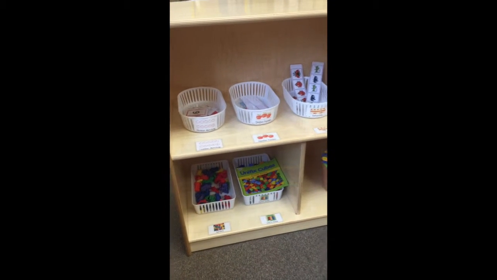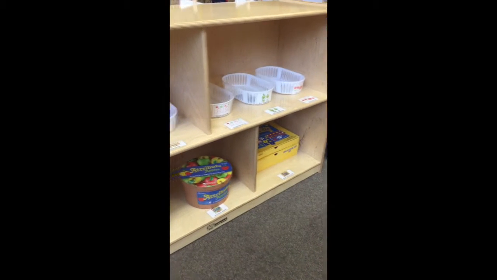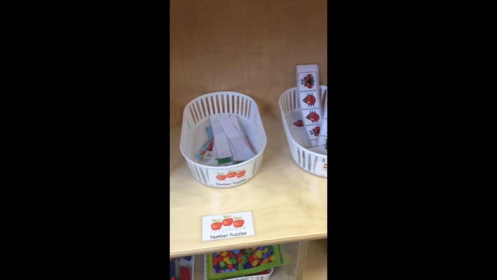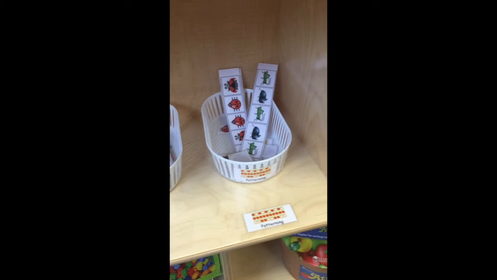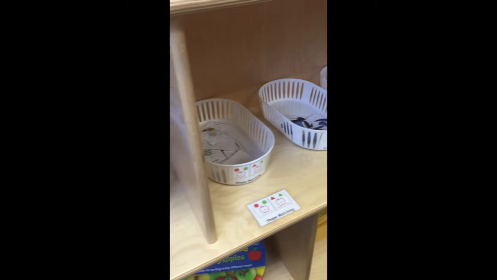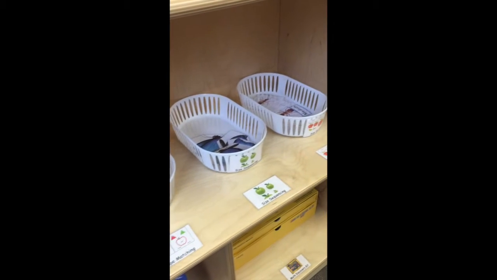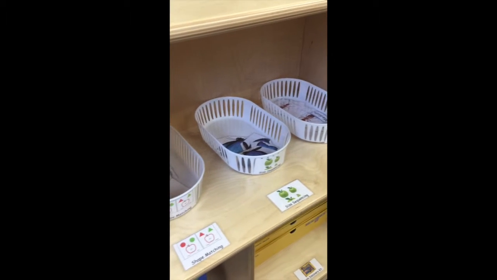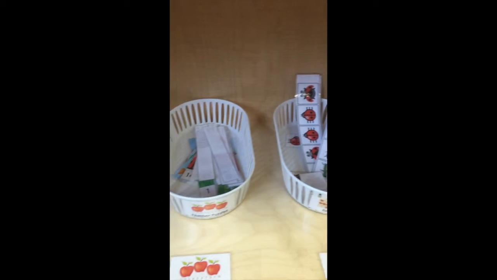Last but not least, this is my math area, that shelf as well as over here. And on this shelf I have different printables that students could work with, from number matching to patterning to shape matching, size sequencing, and these normally change out with theme. So right now we are talking about butterflies, insects, so we have those out here.